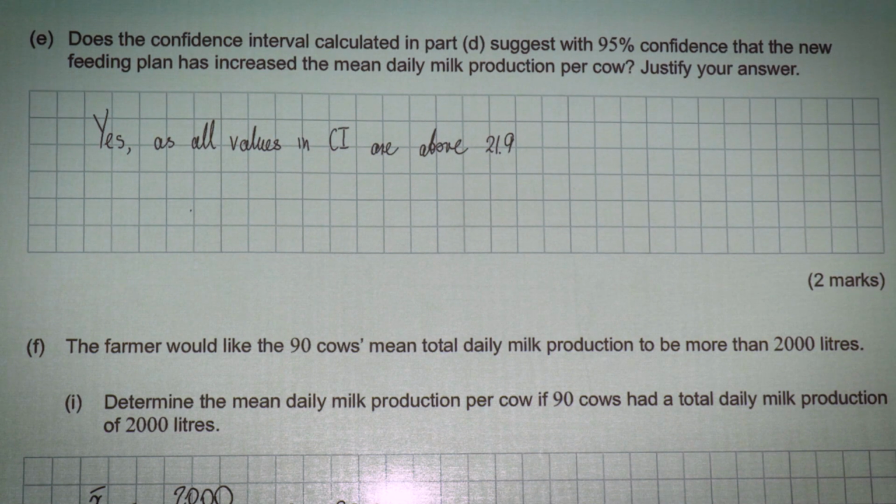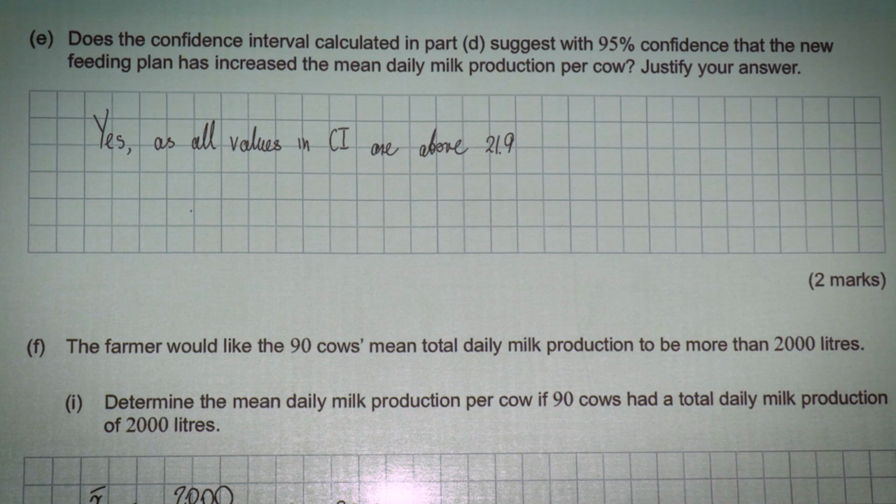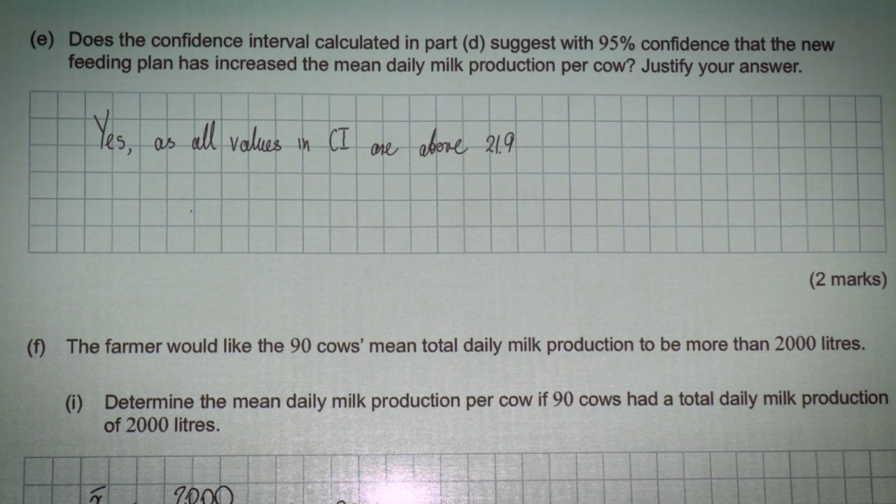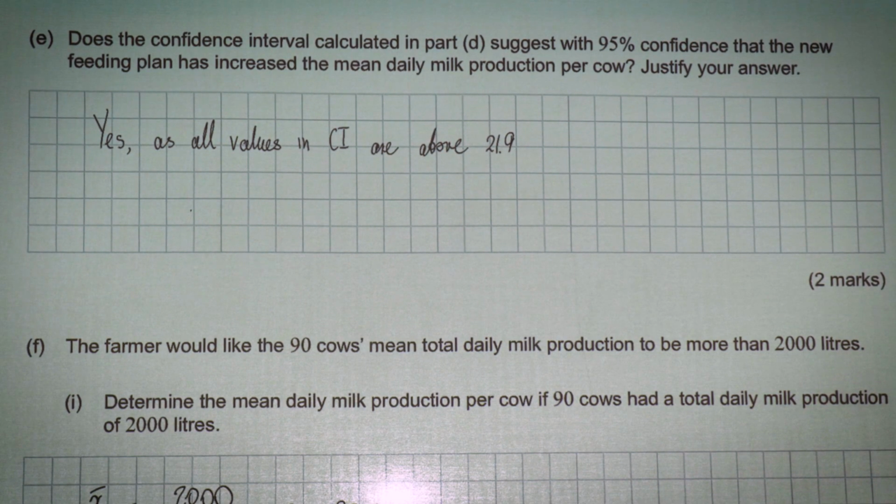So, does the confidence interval support that the feeding plan has increased? An example of a definite response would be, yes, the feeding plan has increased. Do you get that? It's just definite. You've undone all your good work in that sense, because we can't say it definitely has. We can say whether the confidence interval suggests with 95% confidence that it's happening. We can say that, but we can't say yes, it has increased, right? So you've got to be a little bit careful around your language.